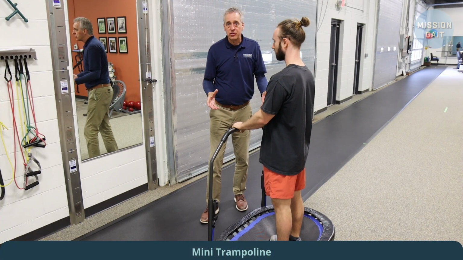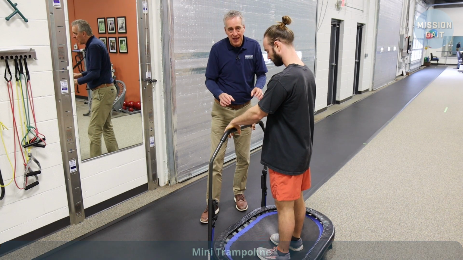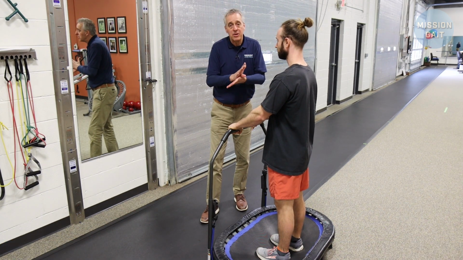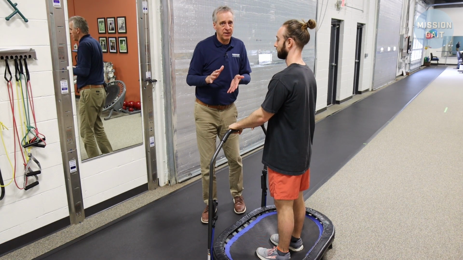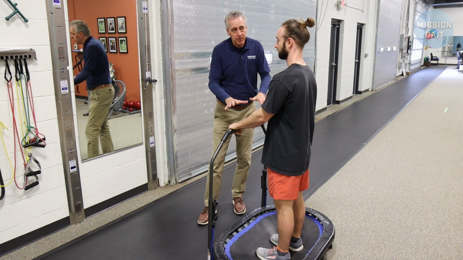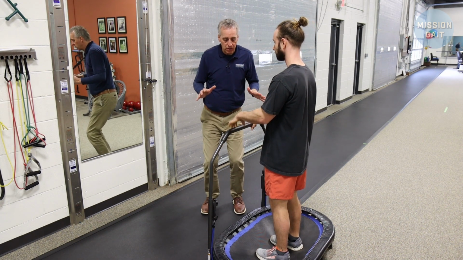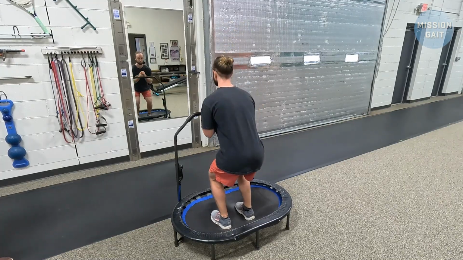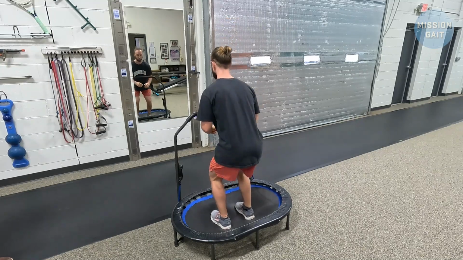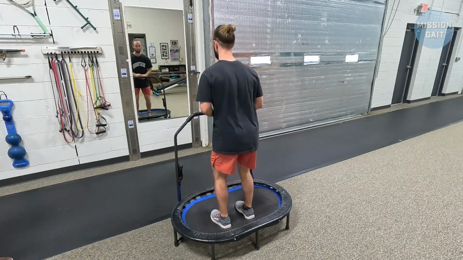Mini tramp is a great little tool to get people to get a little bit of weight on that leg without taking so much impact force. Remember, impact is going to be very uncomfortable. So getting on a little mini tramp gives him a little bit of give. So he can just do little squats, put a little bit of ankle pressure in, a little bit of upright, and just say, how does that feel? Put a little more pressure on it.